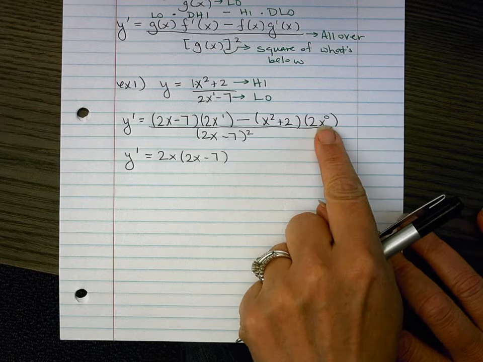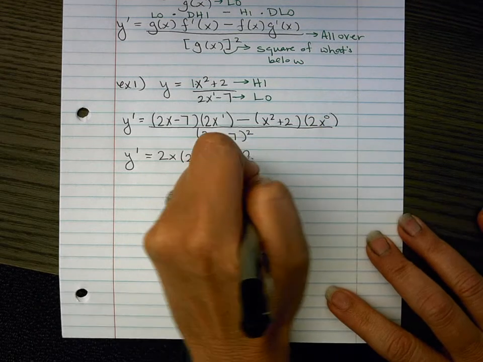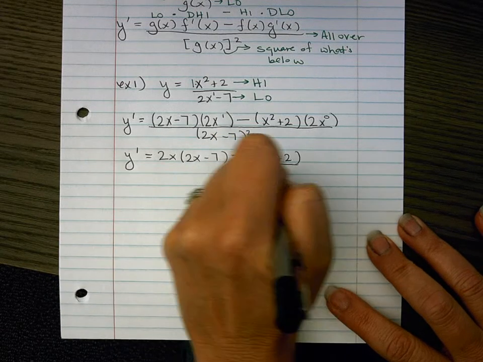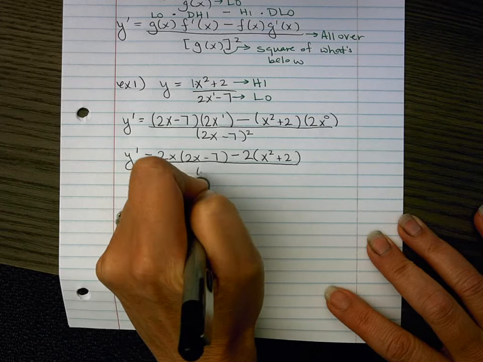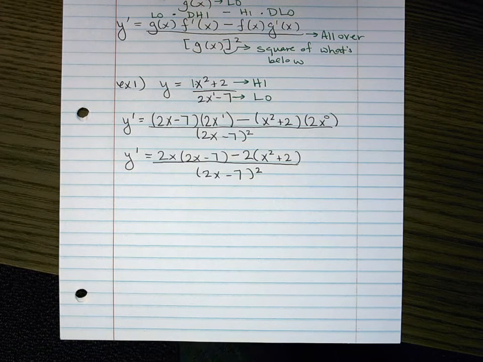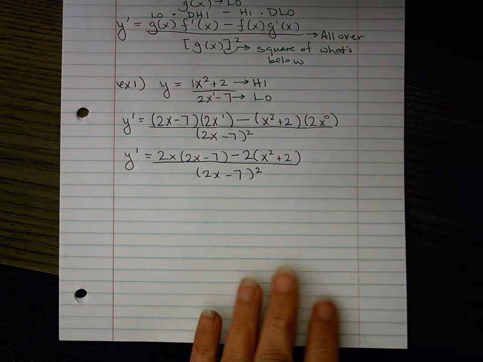And then over here, the x with the 0 is just 1, so that would just be 2 times 1. And then that can go in the front as well. And then I'm just going to leave the denominator the way it is. So 2x minus 7 and then squared. And so that would be just a basic example of our chain rule, our quotient rule.